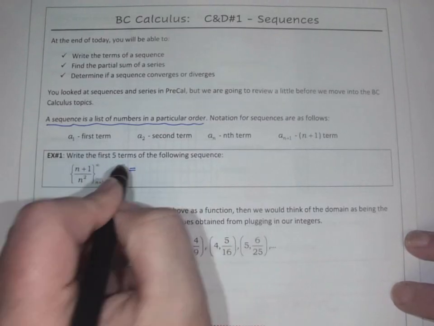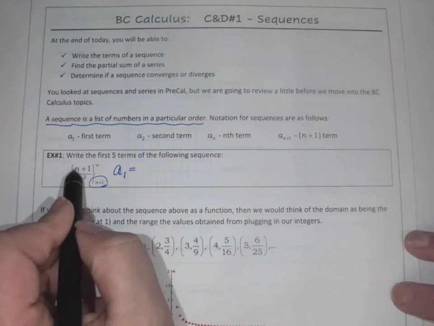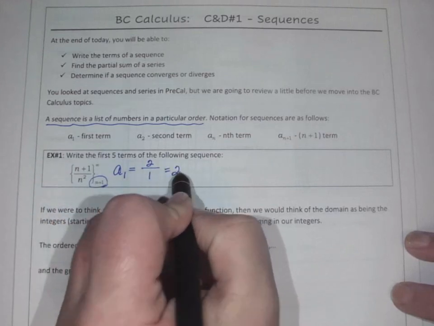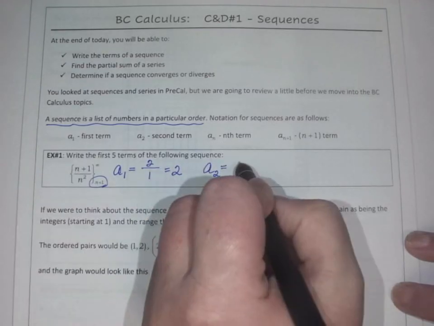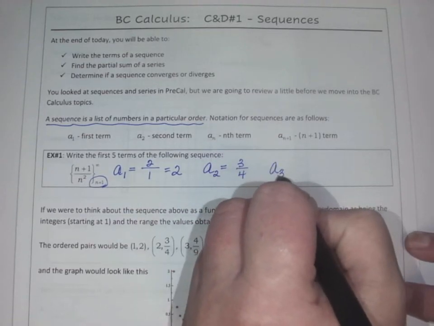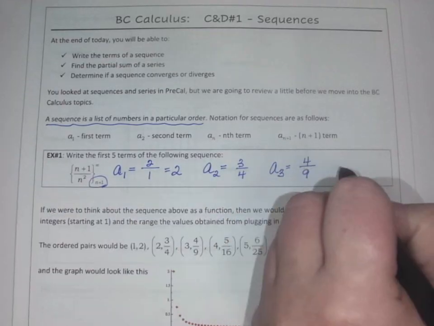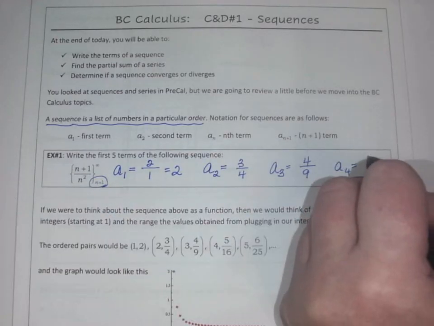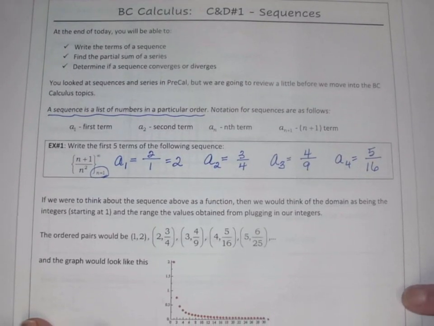So A1, we're going to take 1 and just think about this as your formula. We're going to plug in. So 1 plus 1 is 2 over 1 squared is 1. So that's going to be 2. And then A2 is going to be 2 plus 1 is 3 over 2 squared, which is 4. And then A3 is going to be 3 plus 1, which is 4 over 3 squared, which is 9. And A sub 4, 4 plus 1 is 5 over 4 squared, which is 16. I think you get the idea. We'll just stop there.